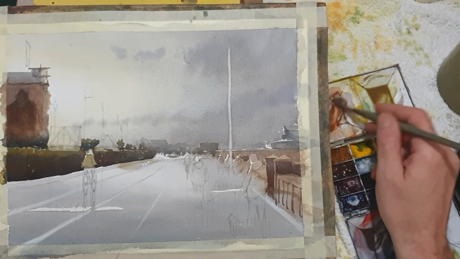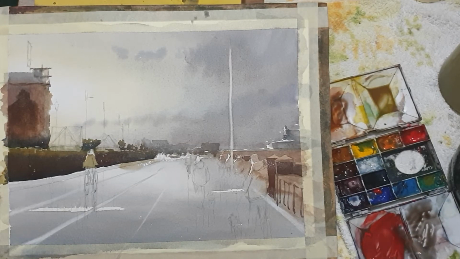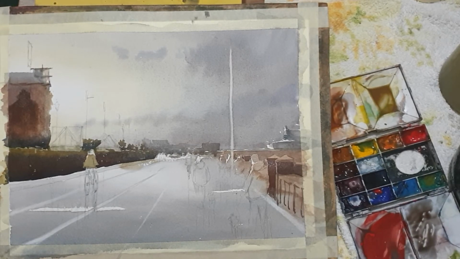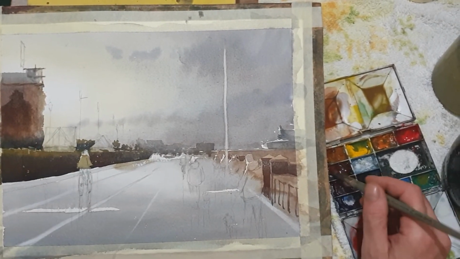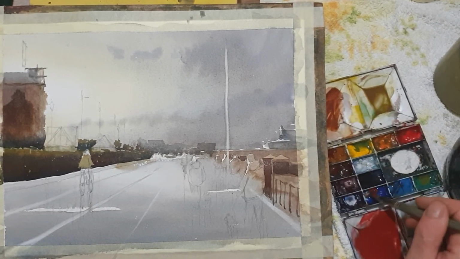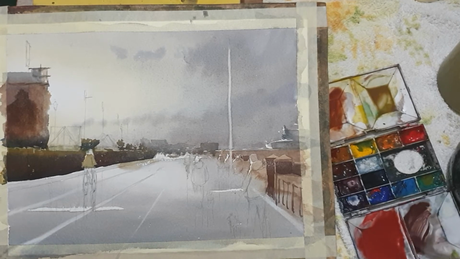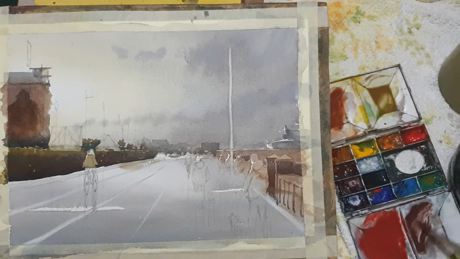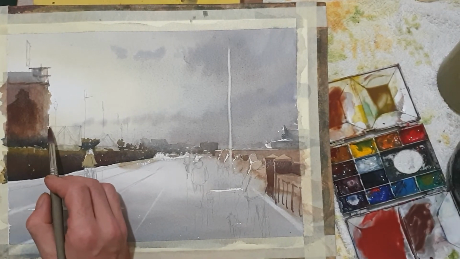So these roofs, again, I want to probably be, well, start to think I want to be a bit weaker here.